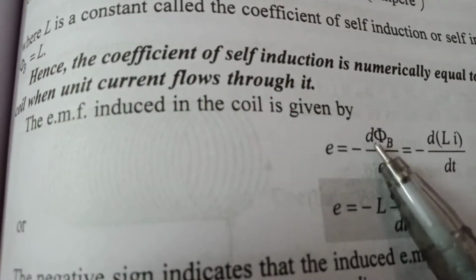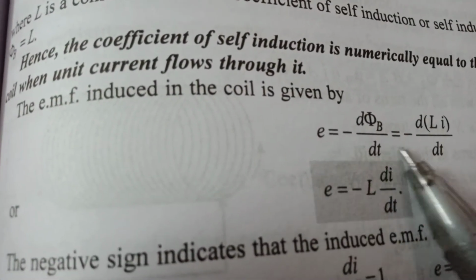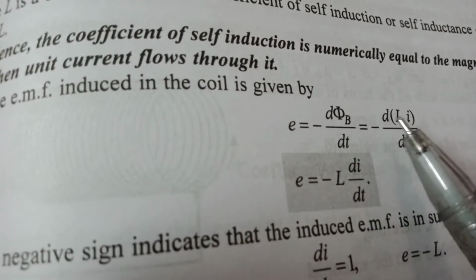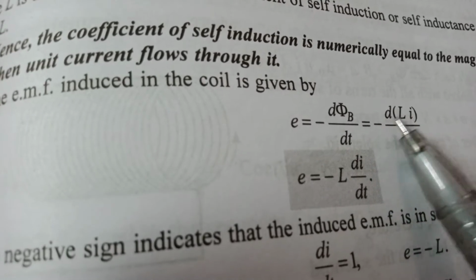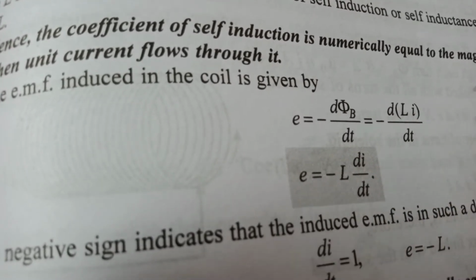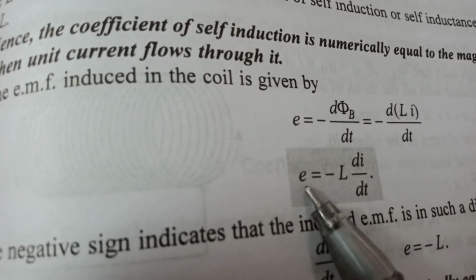Now, this we get from Faraday's law. In place of phi B, substitute Li. So you have minus d Li by dt. Removing L outside, E is equal to minus L di by dt.